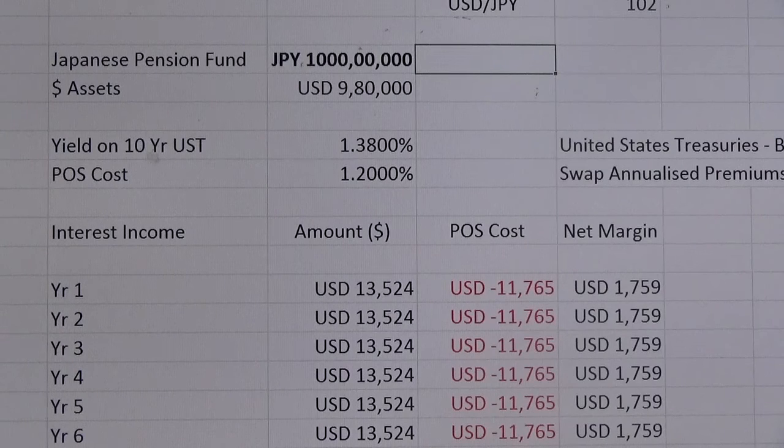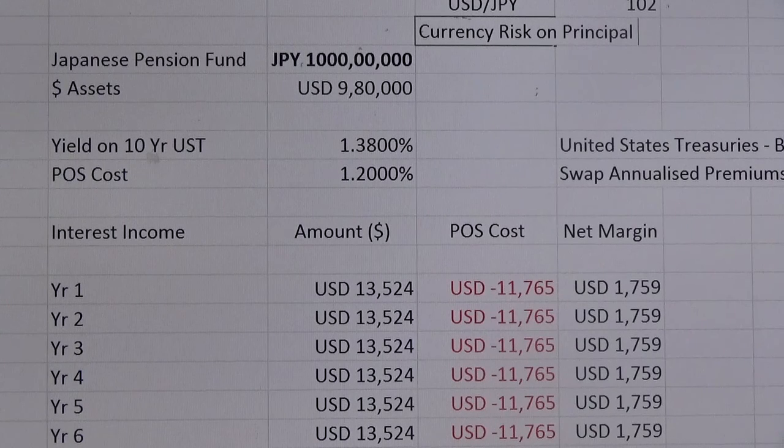So you will save yourself from one aspect, which is known as the currency cost. Basically, let me write here, currency risk on principal. Henceforth, this is known as principal only swaps, which is known as POS, principal only swaps.